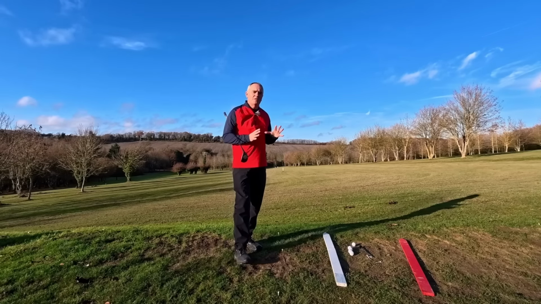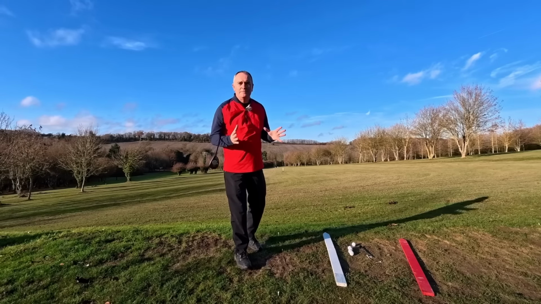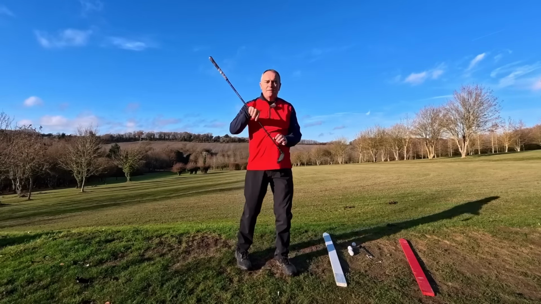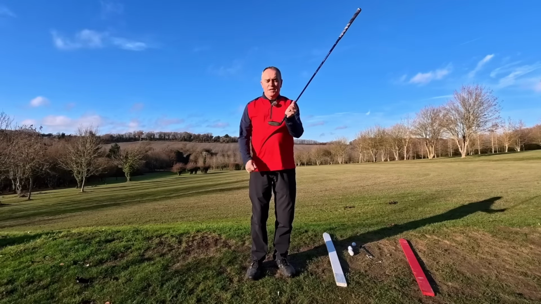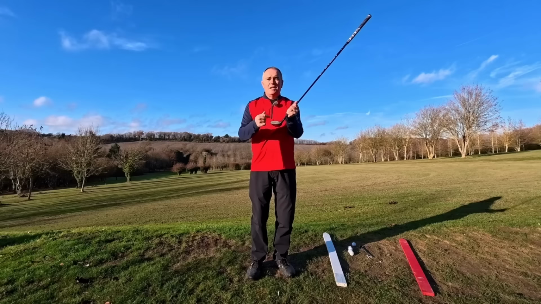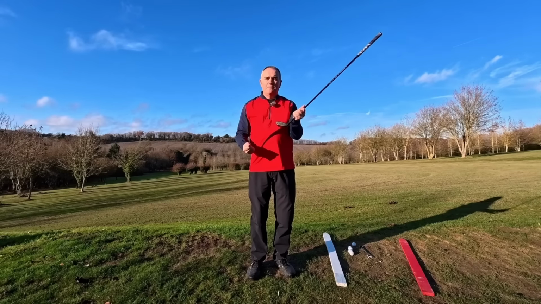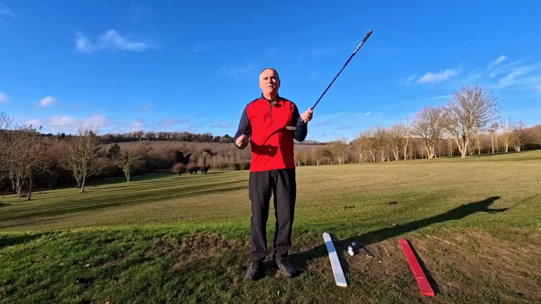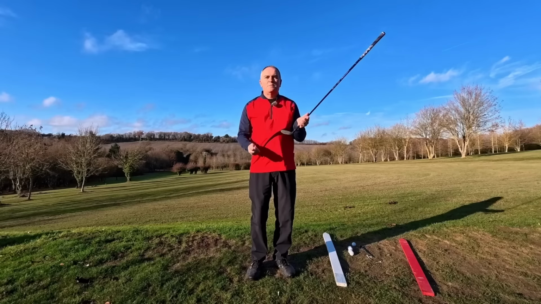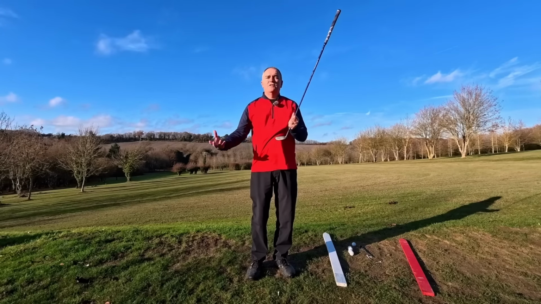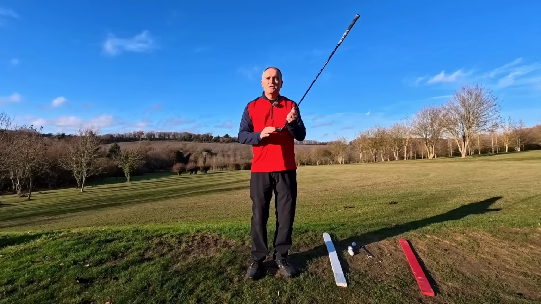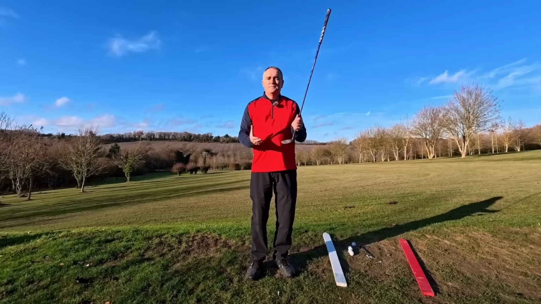And here's the problem with the slice. You lose power. Because as soon as you open that club face up, I've got my 21-degree hybrid here, that's a square club face. If I now open that face up, it's now become more of a 30-degree golf club. So I'm probably going to lose somewhere around 15 to 20% of the distance the speed that I've generated should give me. So you can see why this isn't a good shot. This is what we don't want.